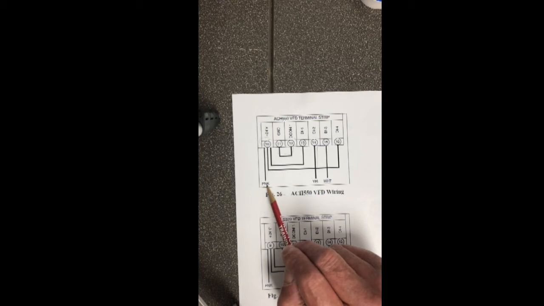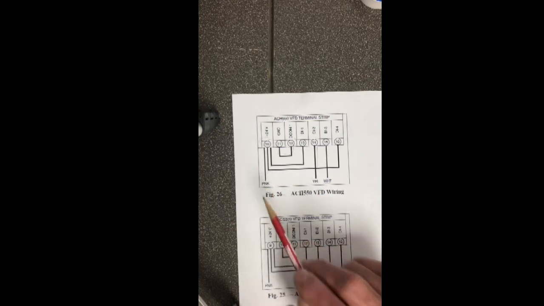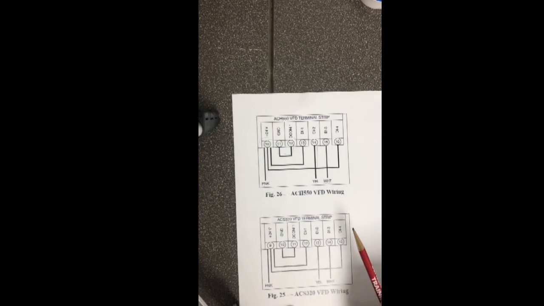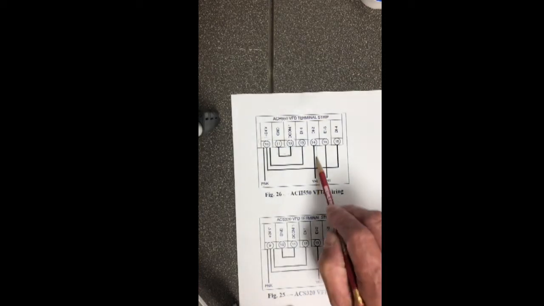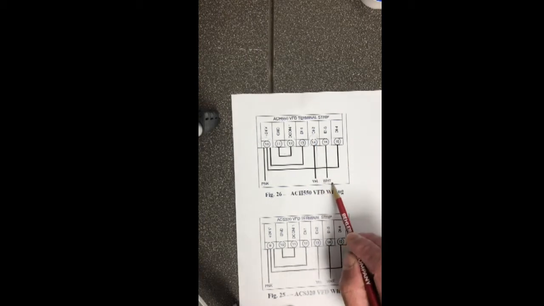So what we have going on is 24 volts coming from the drive right here, comes to the relay board. Now, if the relay closes and sends the 24 volts back down yellow, it's going to be low speed. If it sends it back down white, it's going to be high speed.